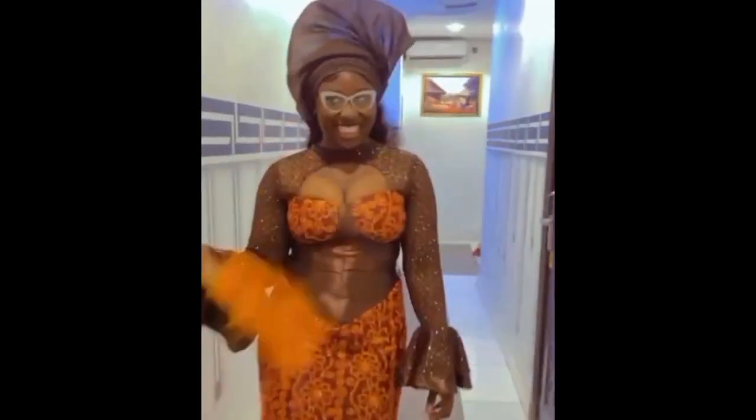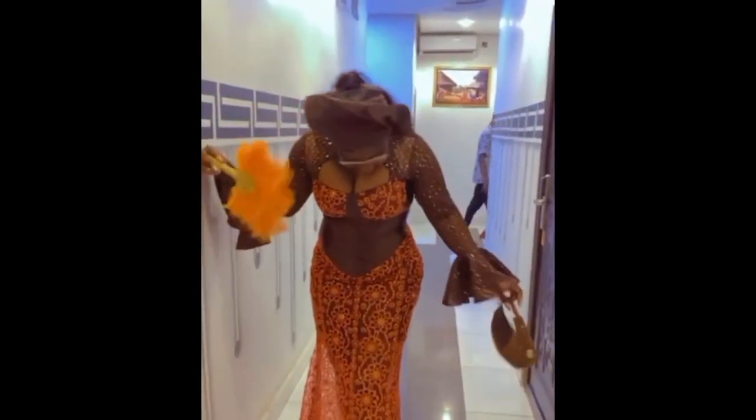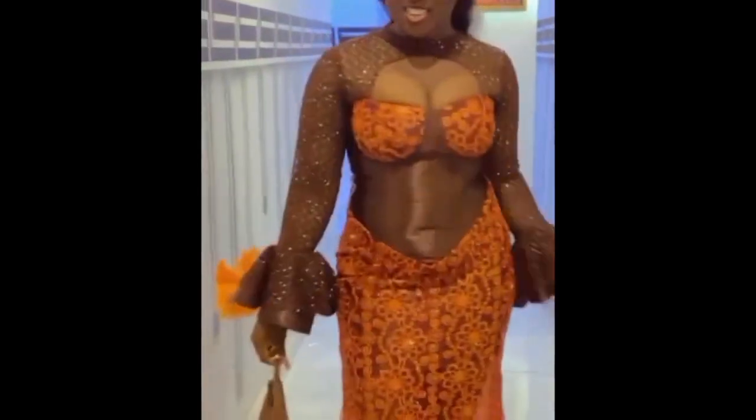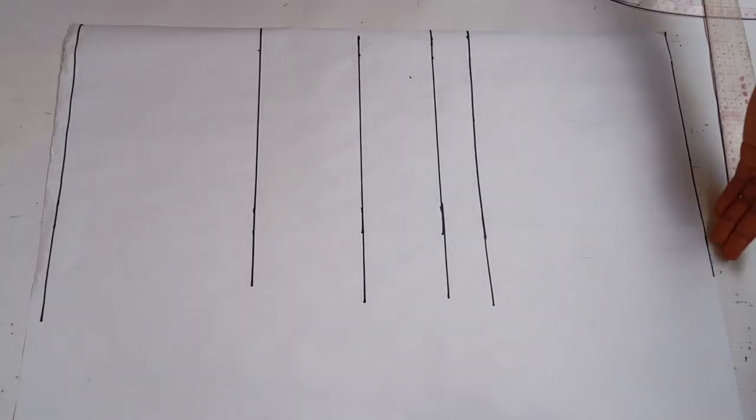So I made this corset dress for a client going for Ashebi, and as you can see, she likes the outcome. So if you want to know the process, keep watching. Without wasting much time, let's dive into the tutorials.